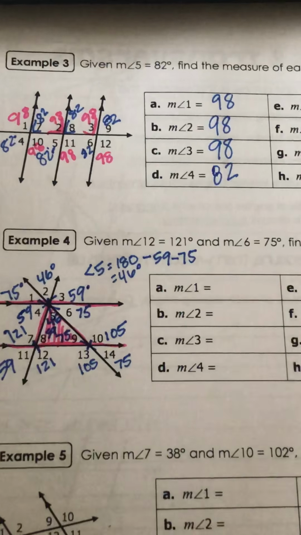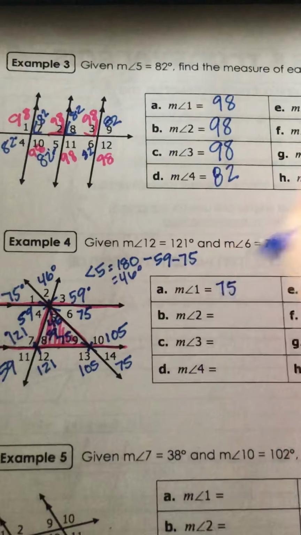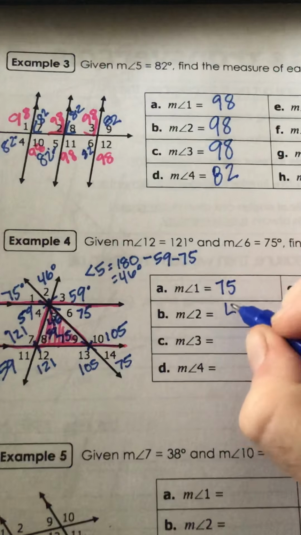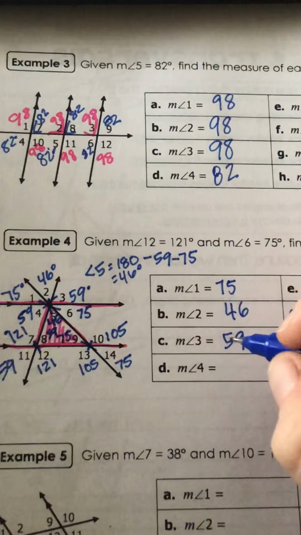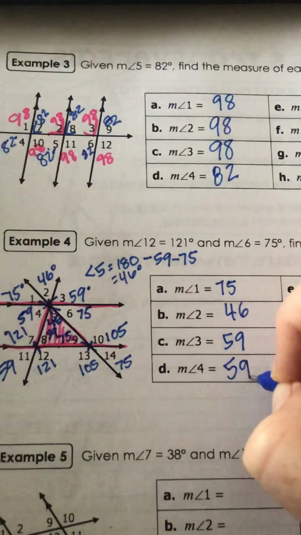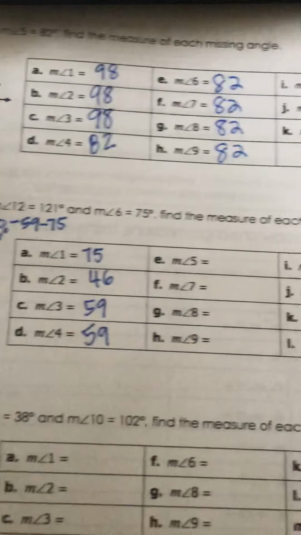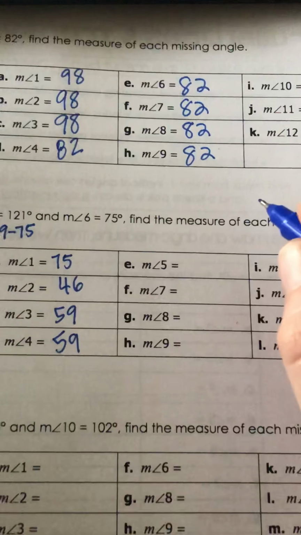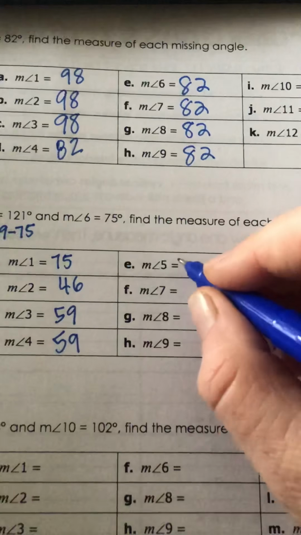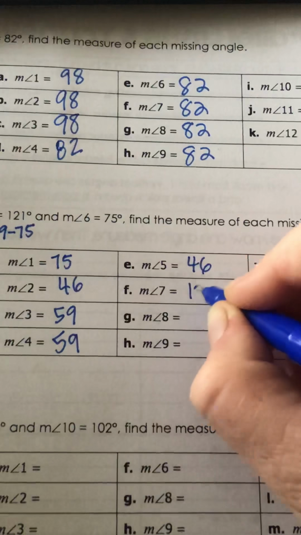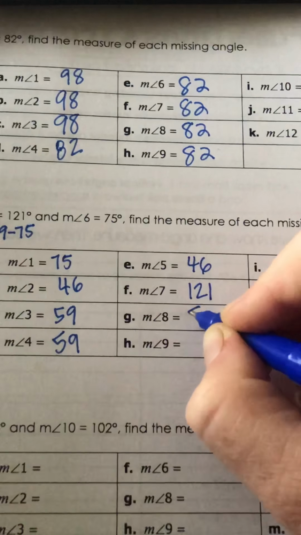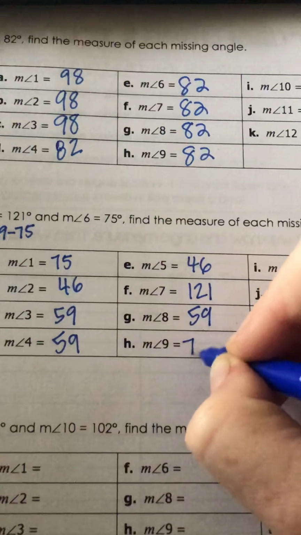Okay, and obviously not the only way to figure all these out, but you needed to know that that triangle added to 180 degrees to help you out. Okay, 59. All right, then angle 5, 46. 7, 121, 8, 59, and 9, 75.